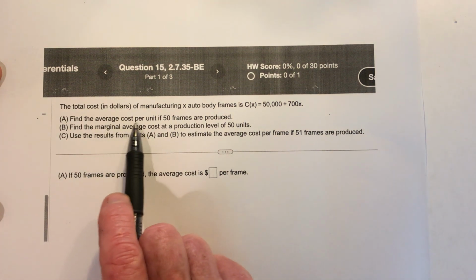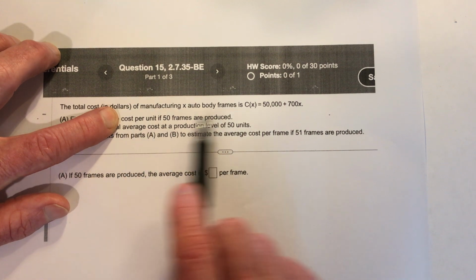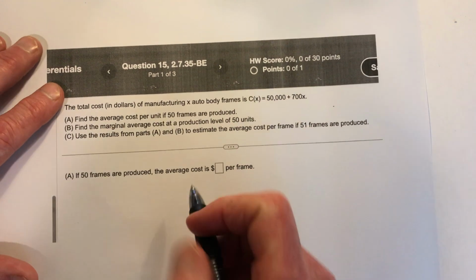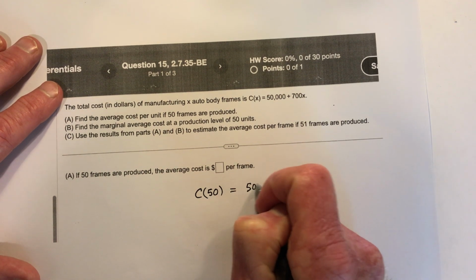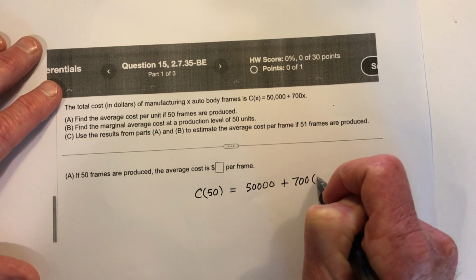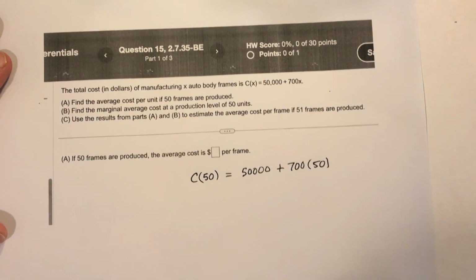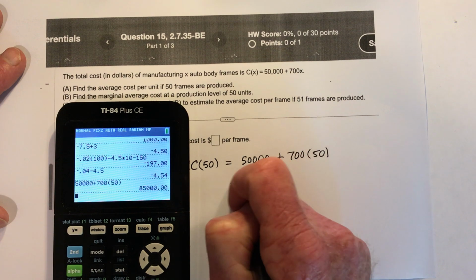So find the average cost. Okay, so first find the cost. So that just means plug in a 50. All right, so the cost for 50 auto body frames is going to be 50,000 plus 700 times 50. So that's going to be a lot of money. 50,000, make sure I got all the zeros, okay, plus 700 times 50. And that is $85,000.